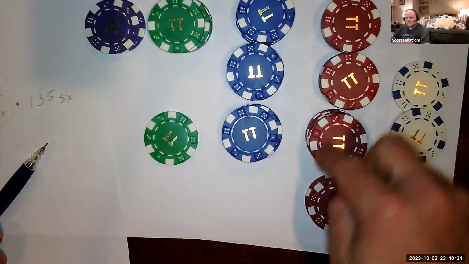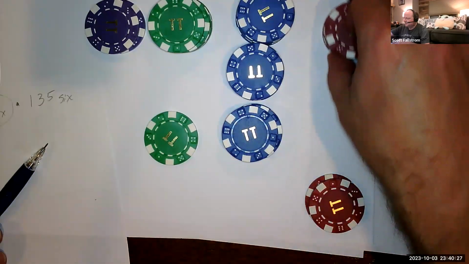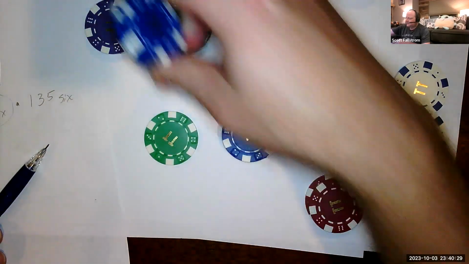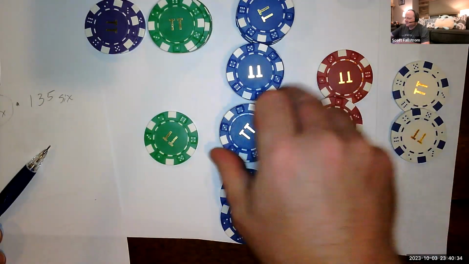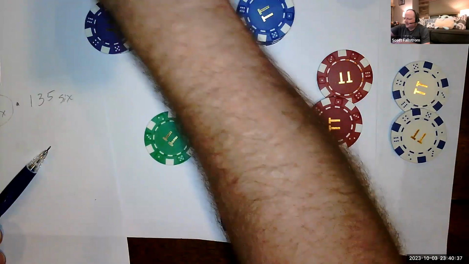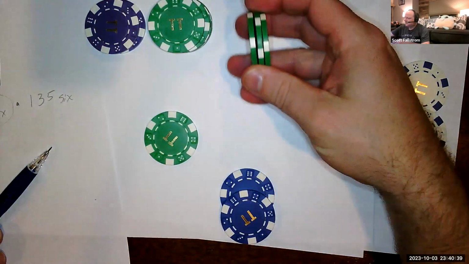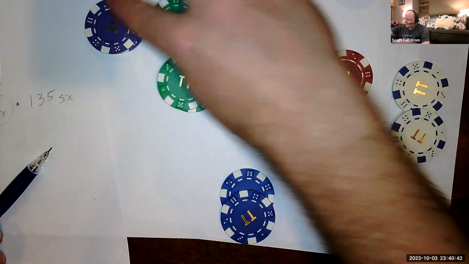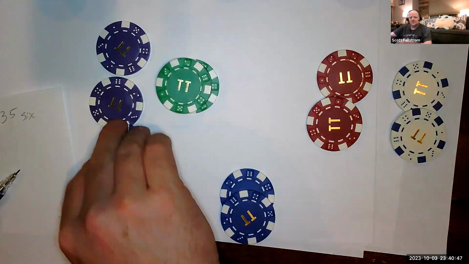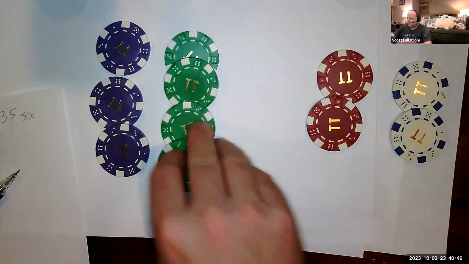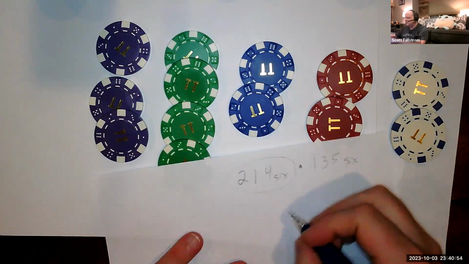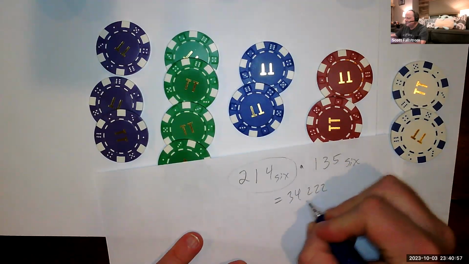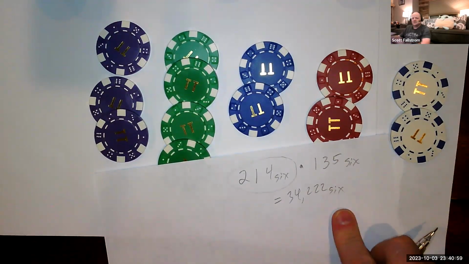I have 3 of these groups that are stacked up in 6s, so I can shove those off to the side and give myself 3 blue chips. Okay. 3 of these stacks, they swap out. Each one of them steps out for a green. So I take 3 greens, put them into my stack. I have 1 stack of greens ready to go. I swap that out for 1 purple. And my final answer becomes 3, 4, 2, 2, 2. So my final answer here would be 3, 4, 2, 2, 2, base 6.